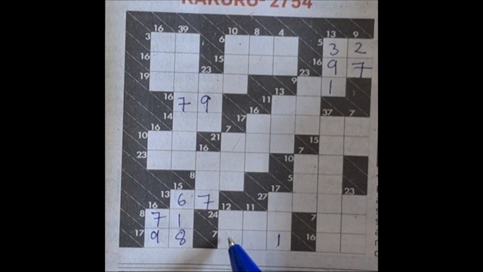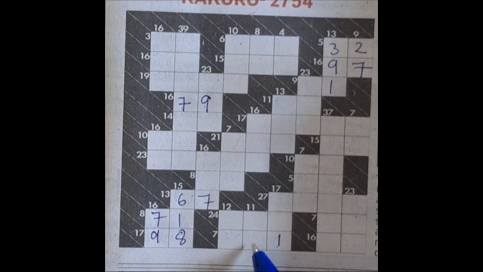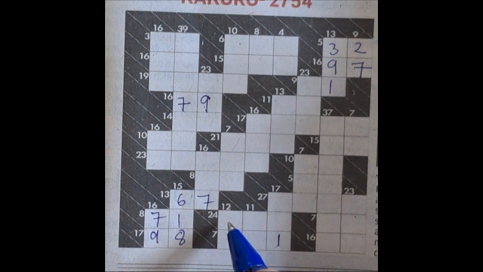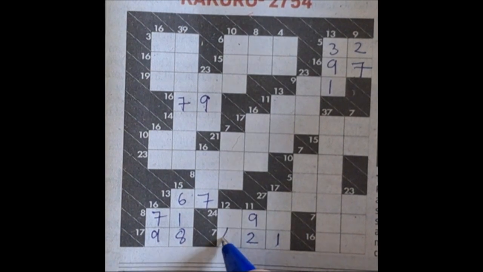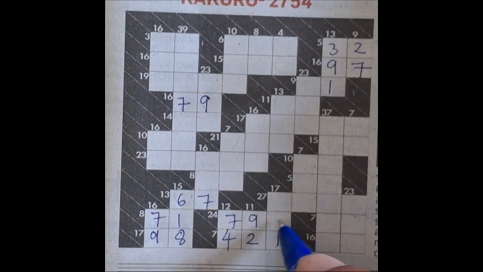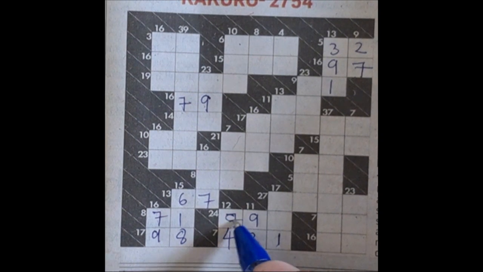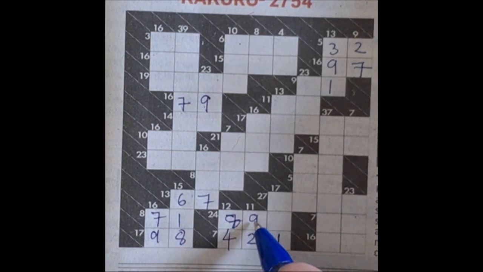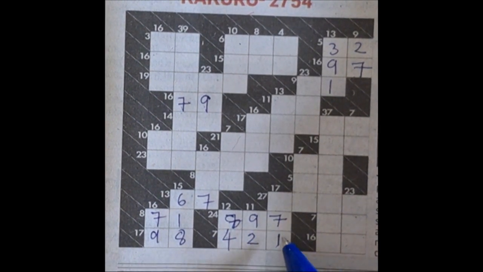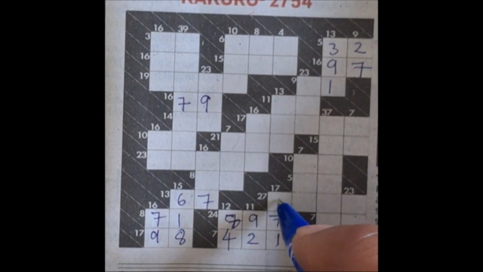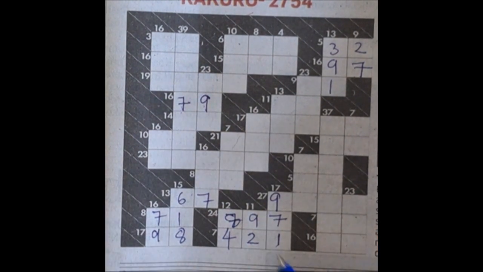And here also 2 cannot be there. So 1, 2, 4 is the combination for 7. 2 cannot be there because I have to end up with 10 there. So 2, 9, 4, 8. That should be 8. Yeah. And this is 7. 24 is 9, 8, 7. Then 8 plus 9, 17.